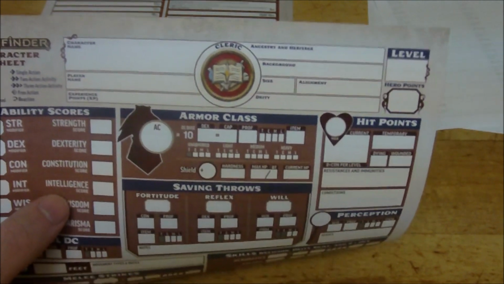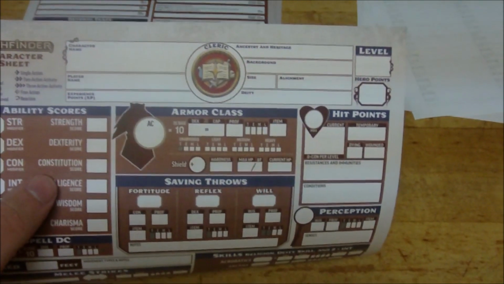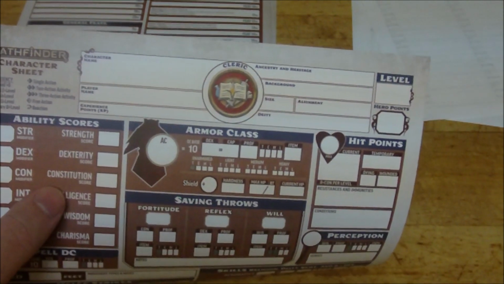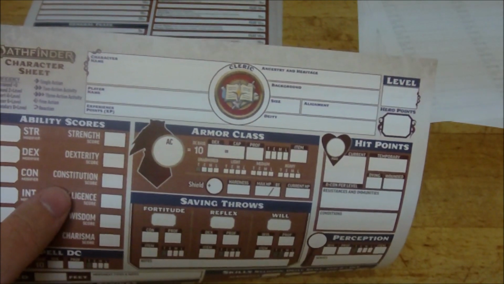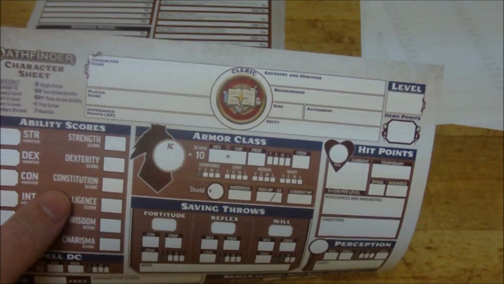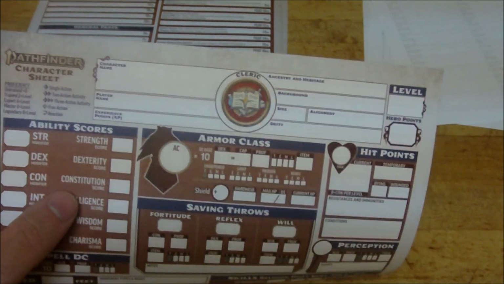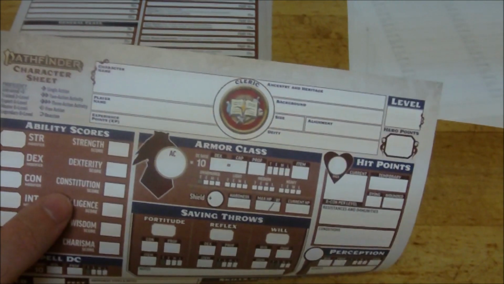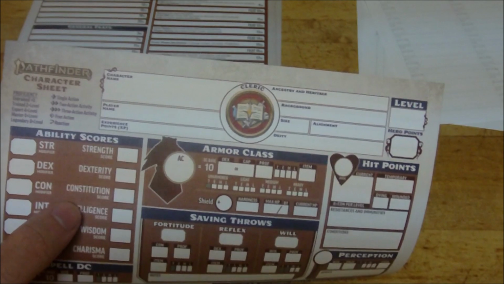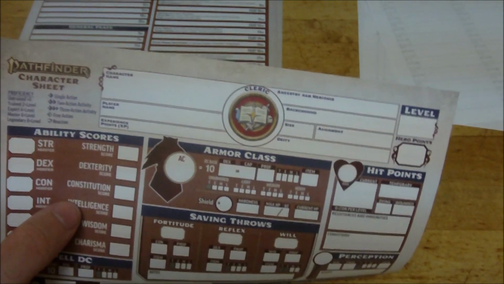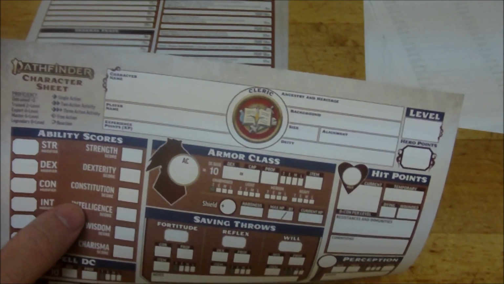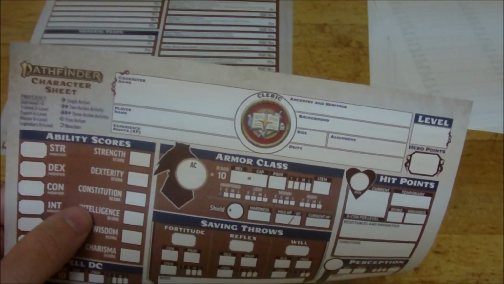It becomes a little bit problematic though, because most of the clergy that you would find in an actual temple are living a life of study, and there's no reason for them to have the armor training and the weapon training that the traditional cleric has.